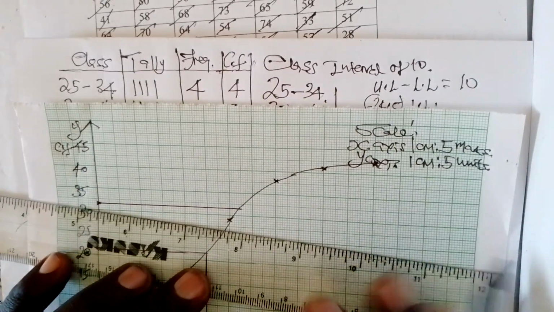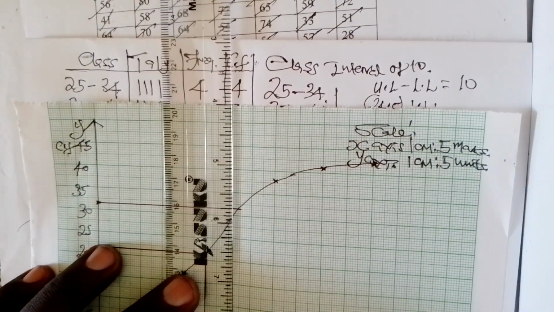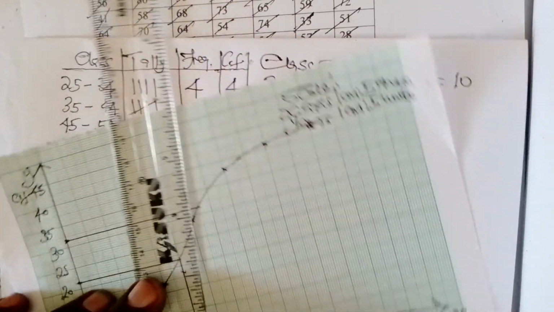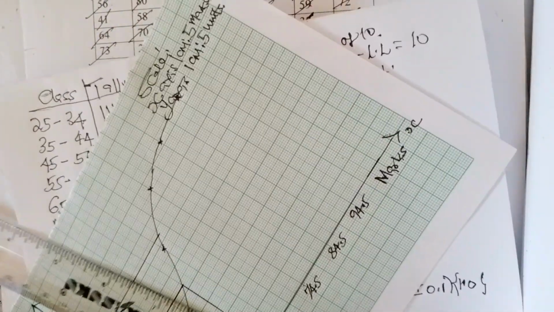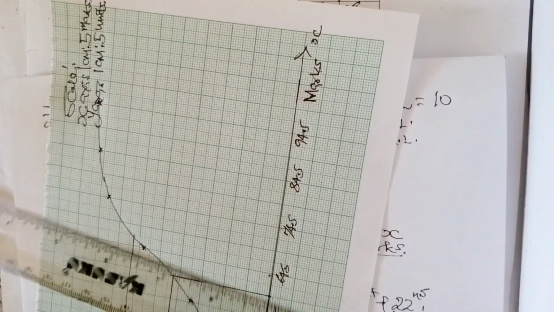Like that. And then drop a perpendicular to the x-axis.